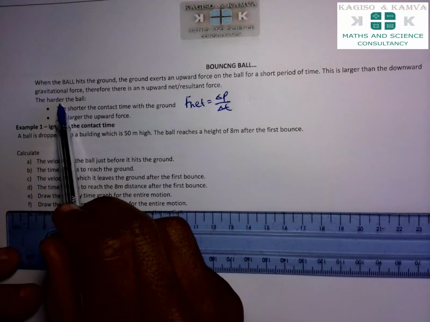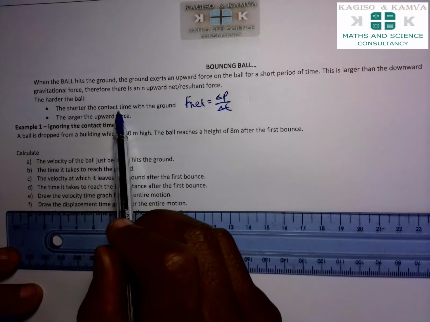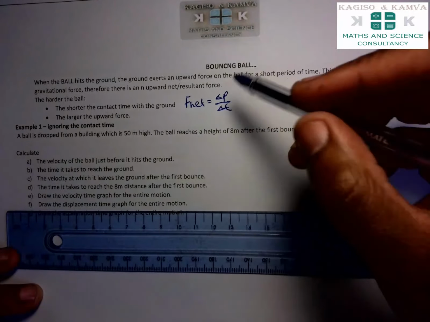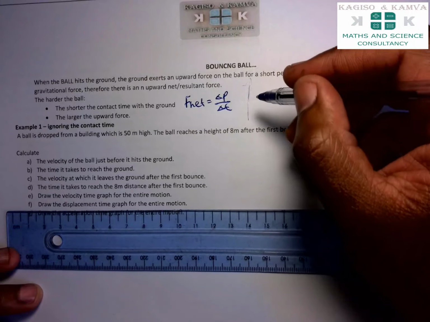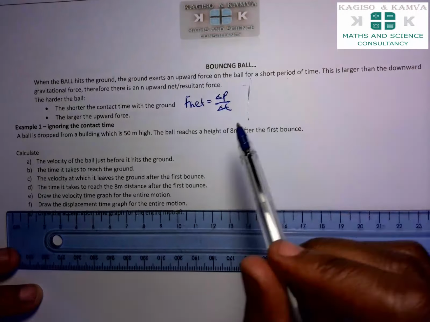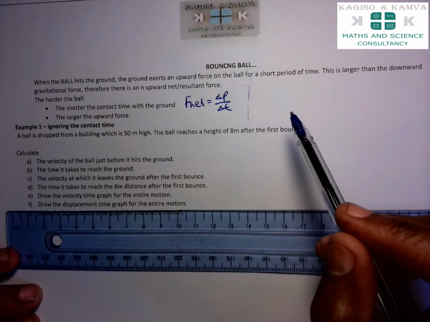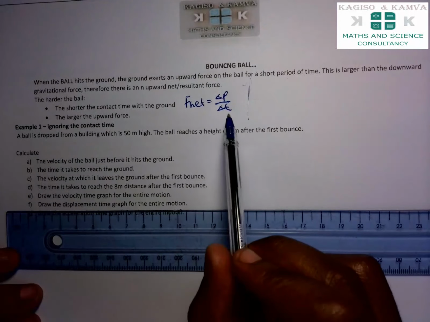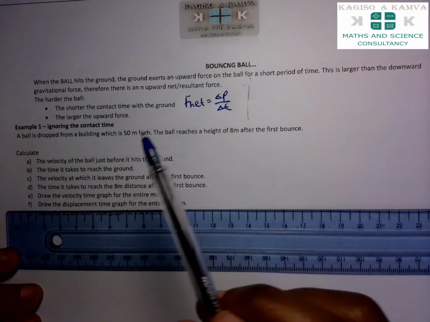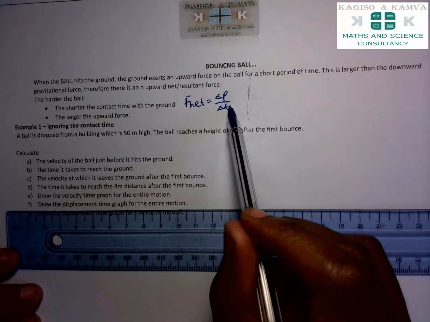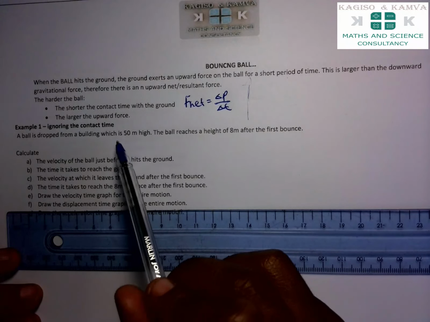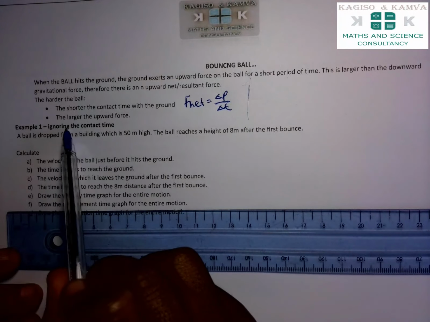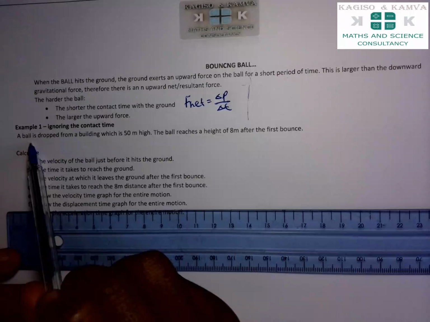So for harder balls, the contact time is short, so the ground will apply a greater force on that ball, and the ball will move upward with a greater velocity. Okay, so sometimes the contact time is being ignored, or is taken as being equal to 0. So we'll be doing an example where the contact time is ignored.